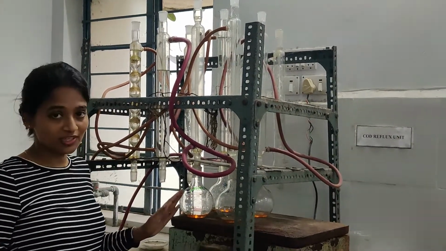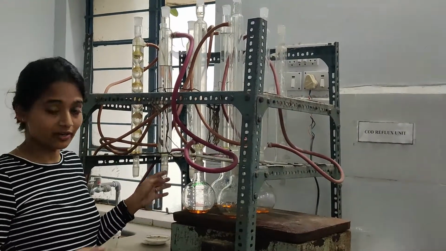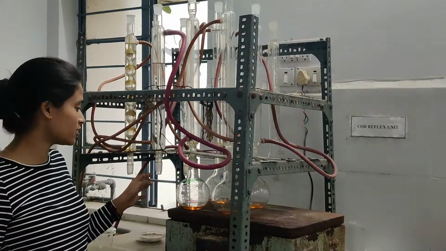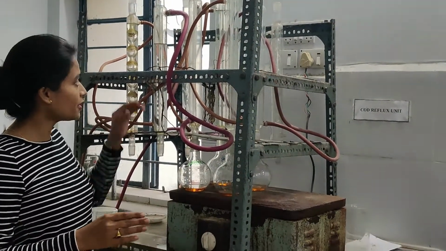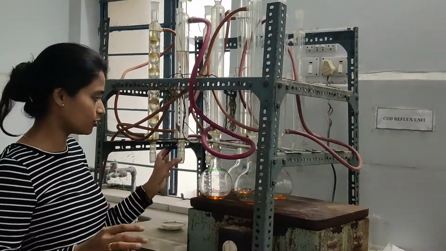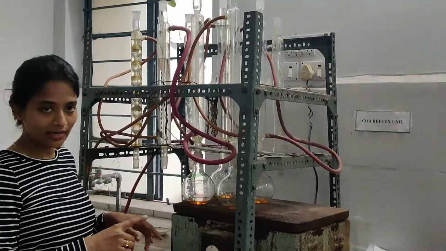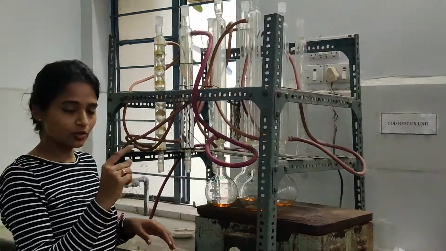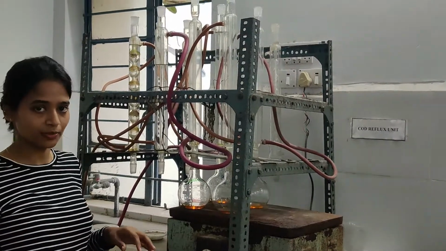Unfortunately this assembly is out of order, and we are unable to perform the refluxing, so I will just tell you the procedure. Once you have added the distilled water, you need to get all the flasks out and add ferroin indicator to it. And during standardization, you saw the colors, right? You need to stop at the end point, which is reddish brown in color.